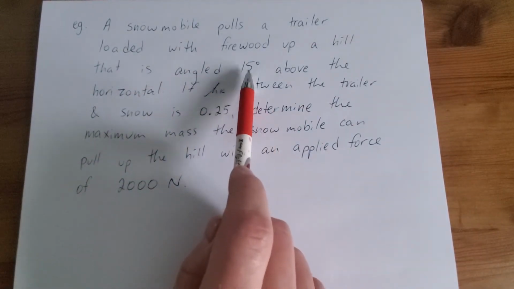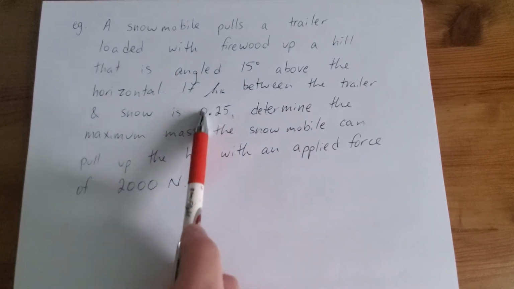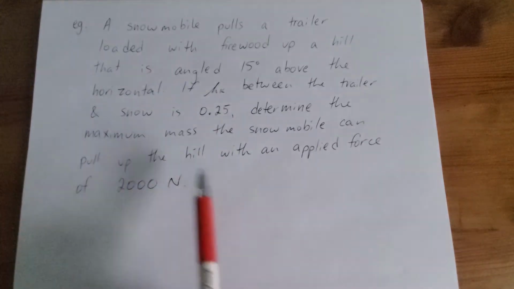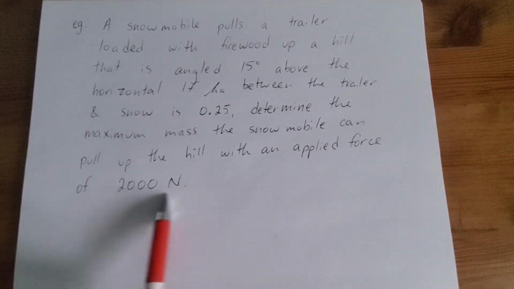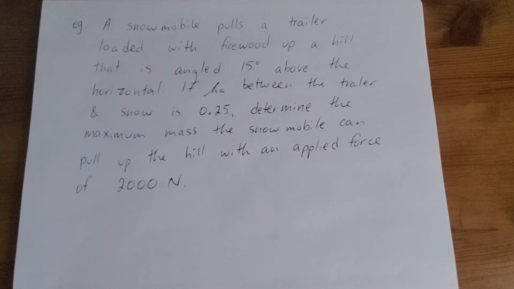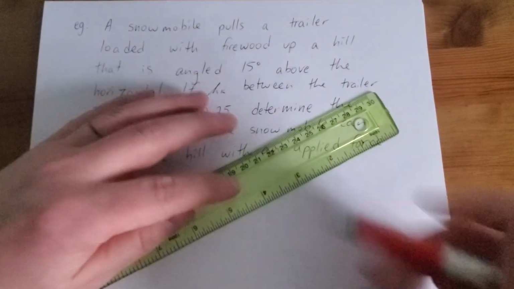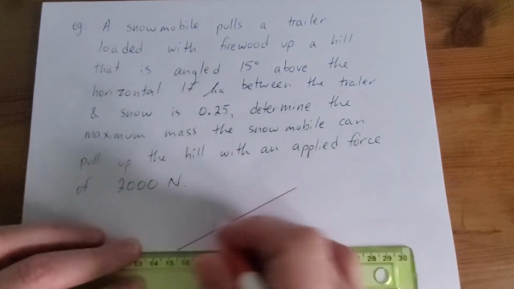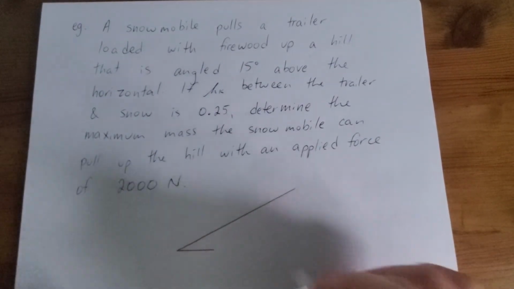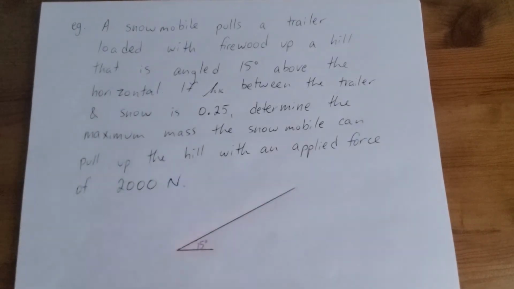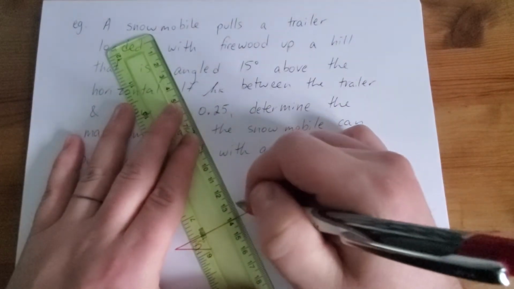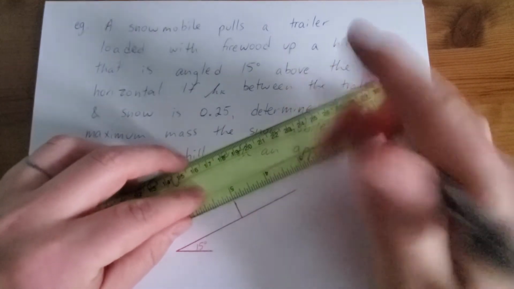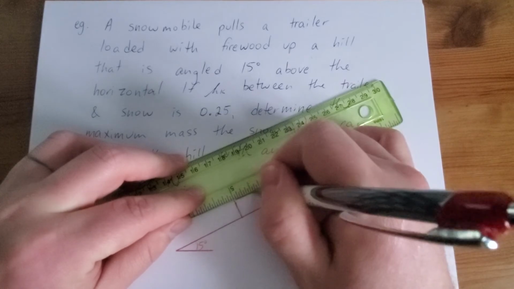We've got the incline here. Coefficient of friction is 0.25, and we'll find the maximum mass the snowmobile can pull up the hill with this applied force. Okay, so let me illustrate the familiar setup here. We have a hill. It is 15 degrees. This box here will represent the sled that's full of firewood, or the trailer I should say.